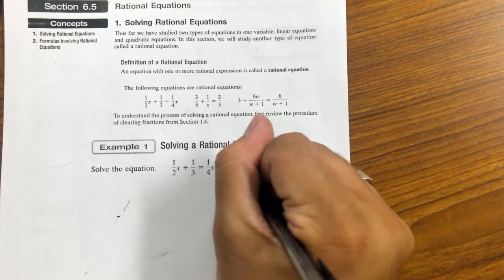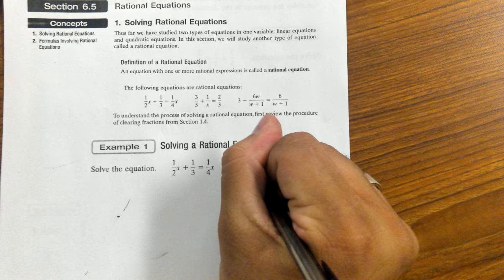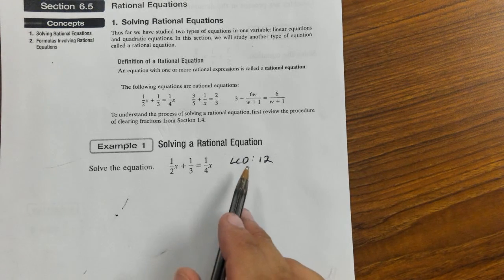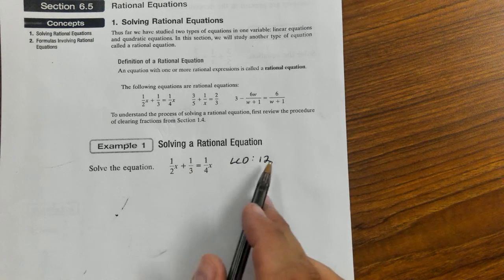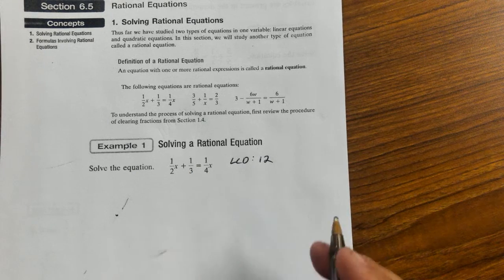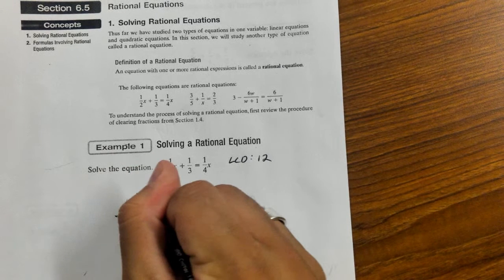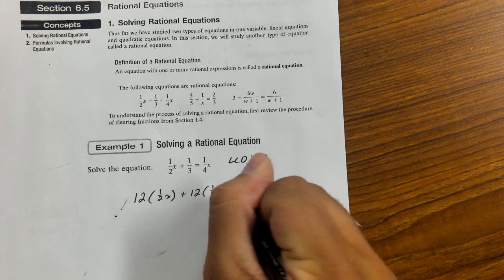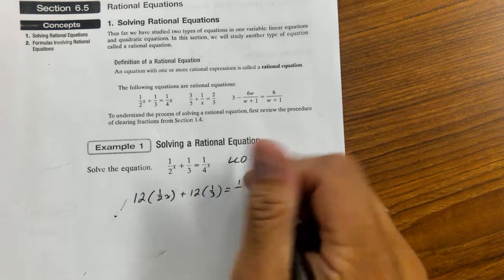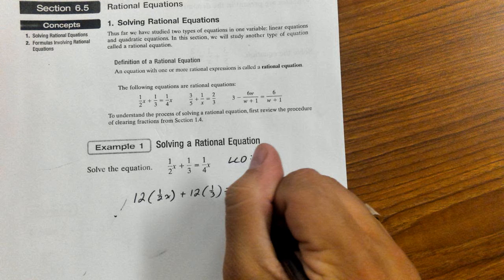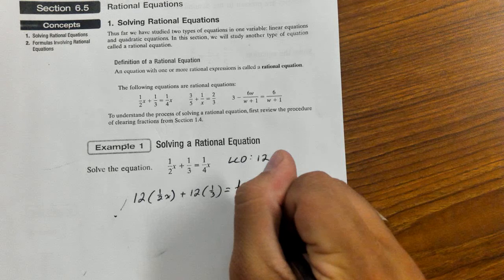Let's write that off to the side. Our LCD is 12. We need to eliminate these fractions by multiplying every one of these terms, every one of these fractions, by the LCD. So let's start writing that: 12 times 1/2 x, plus 12 times 1/3, equals 12 times 1/4 x.